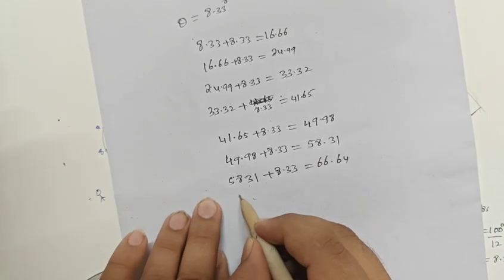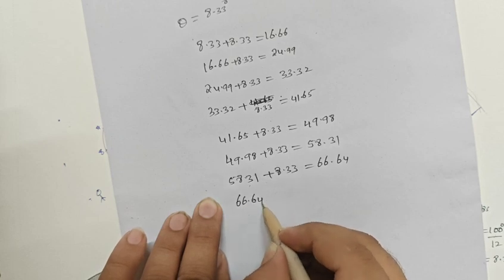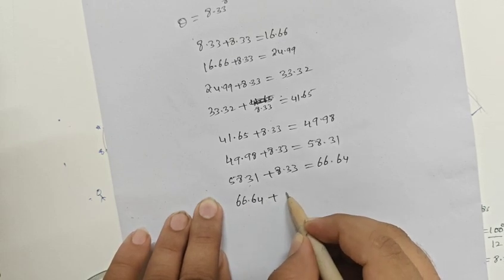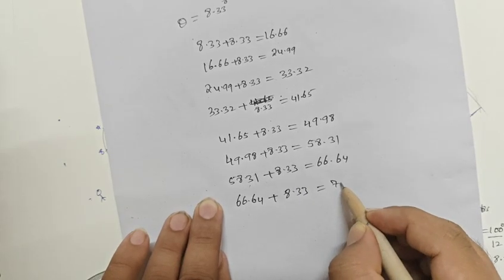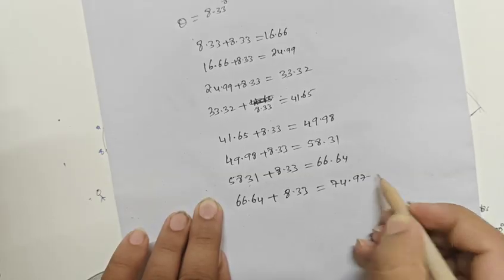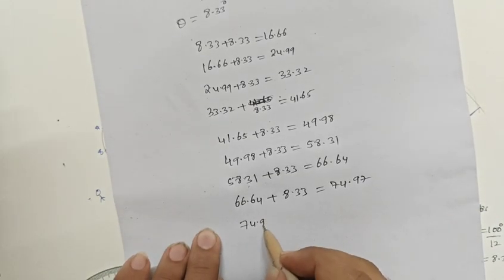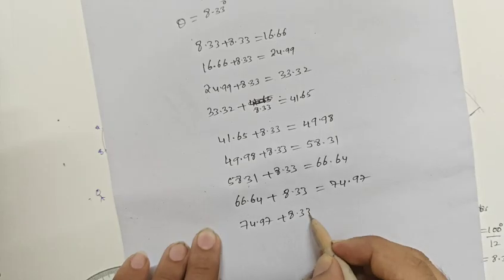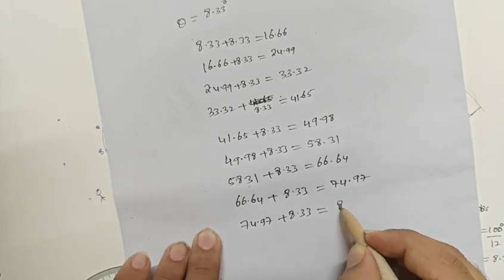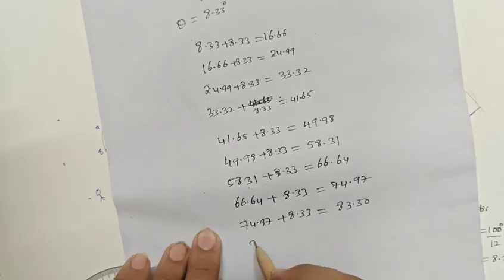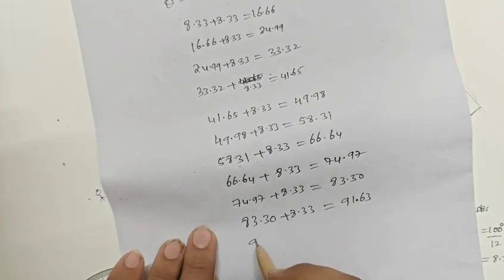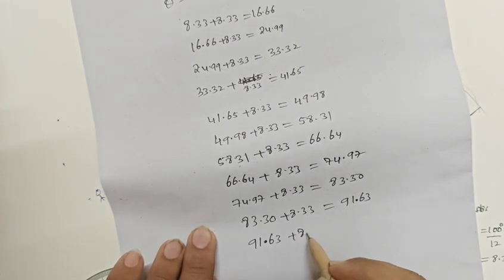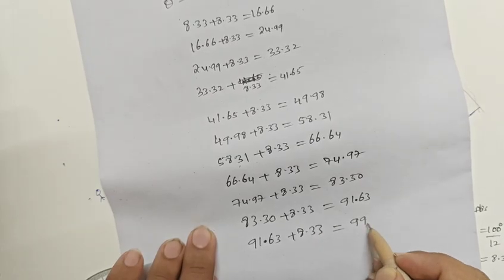Okay, same thing we have to write. 66.64 plus 8.3 we have to add, it becomes 74.97, and 74.97 plus 8.33 if you add, then you will get 83.30, and 83.30 plus 8.33 is 91.63, and 91.63 plus 8.33 degree is 99.96.